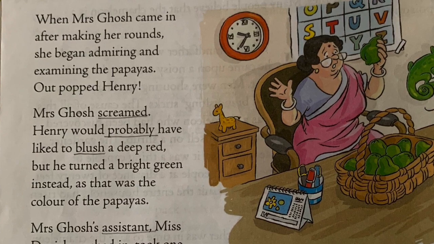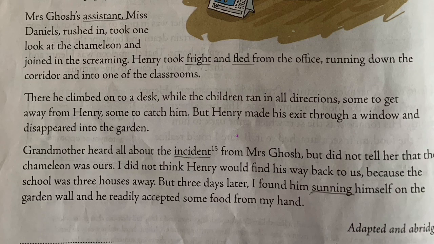Mrs. Ghosh's assistant, Miss Daniels, rushed in, took one look at the chameleon, and joined in the screaming. Henry took fright and fled from the office, running down the corridor and into one of the classrooms. There he climbed on a desk while the children ran in all directions, some to get away from Henry, some to catch him, but Henry made his exit through a window and disappeared into the garden.